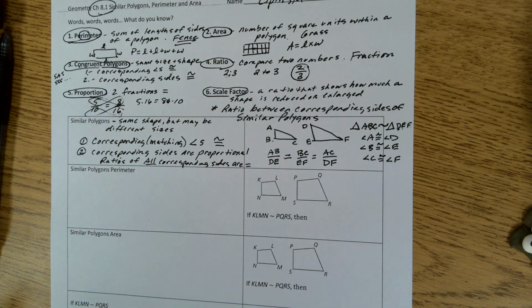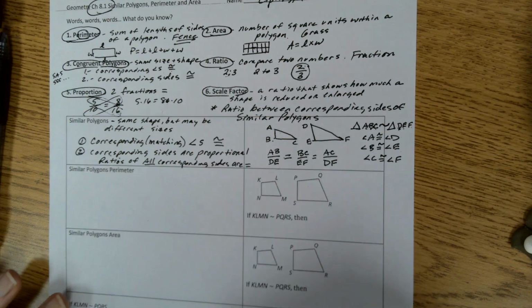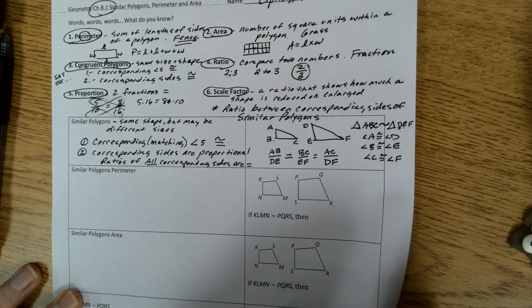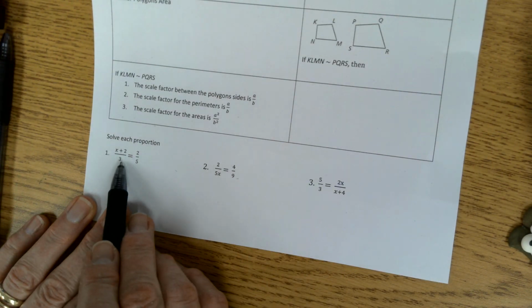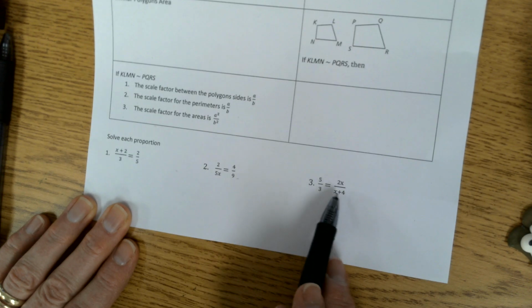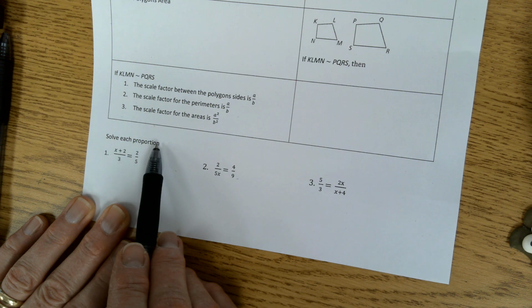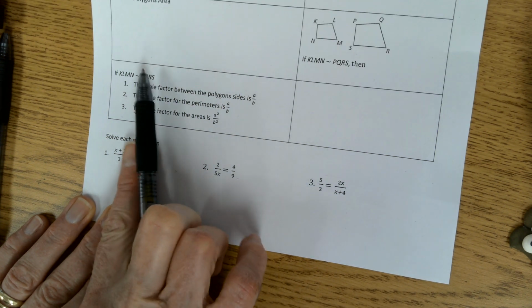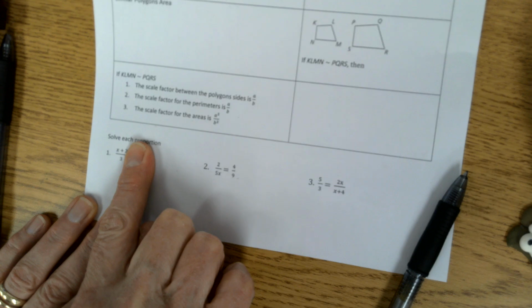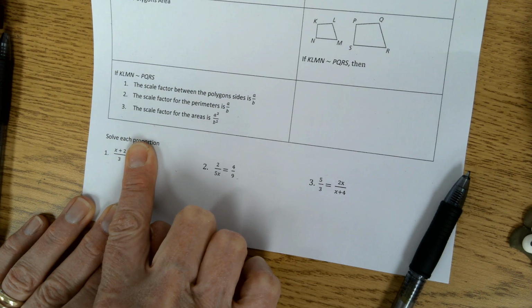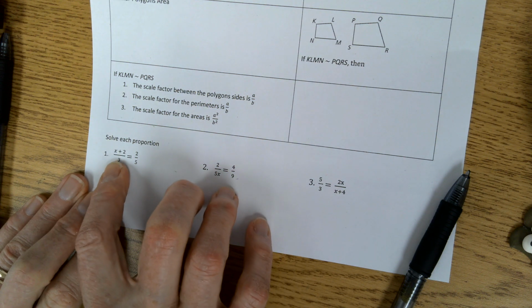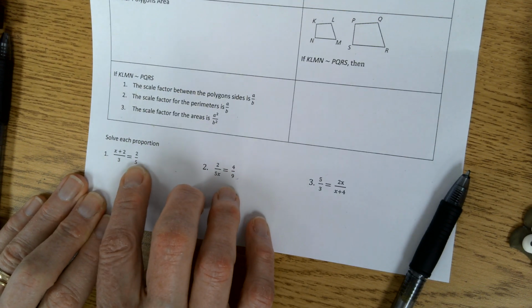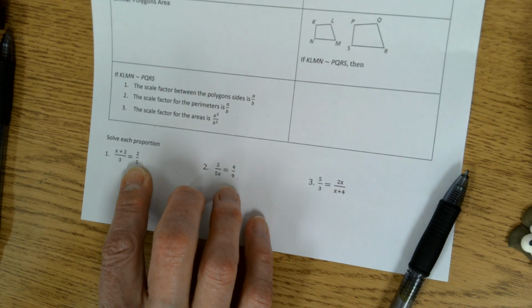Before we do anything hard with geometry, we're going to review a little algebra. So I'd like you to go to the bottom of the page, and I've got 3 algebra problems. And on this it says solve each proportion. Remember, this is a ratio. X plus 2 over 3 is a ratio. 2 over 5 is a ratio. When I set 2 ratios equal to each other, we call that a proportion.